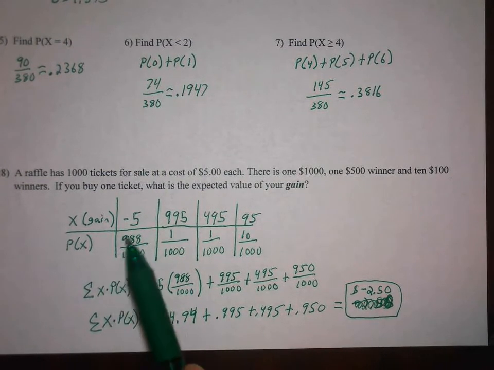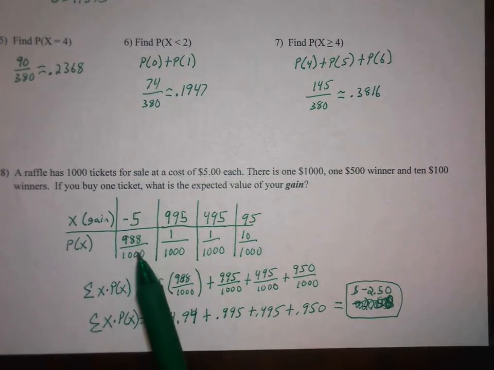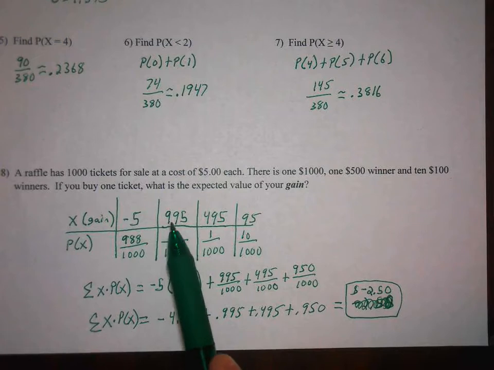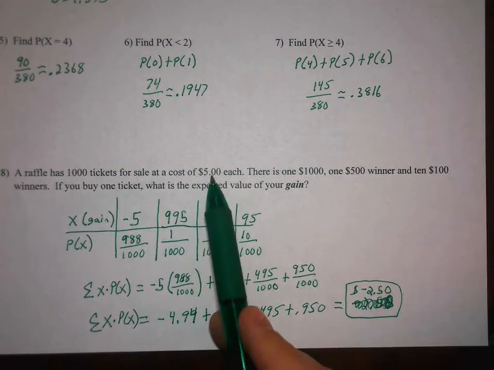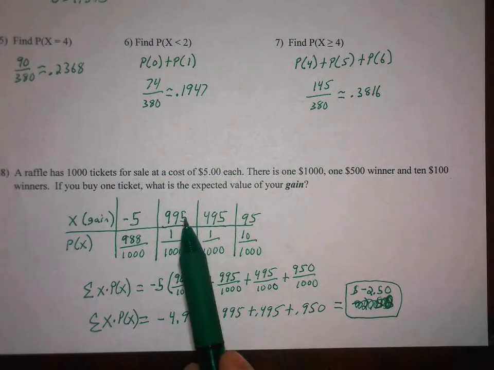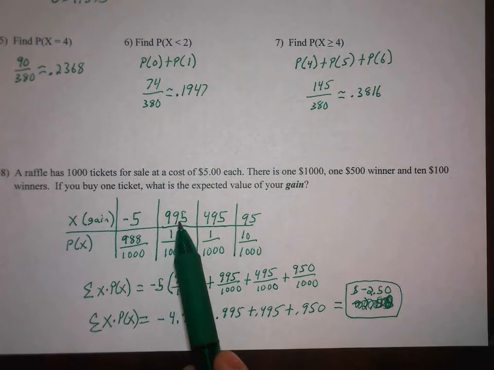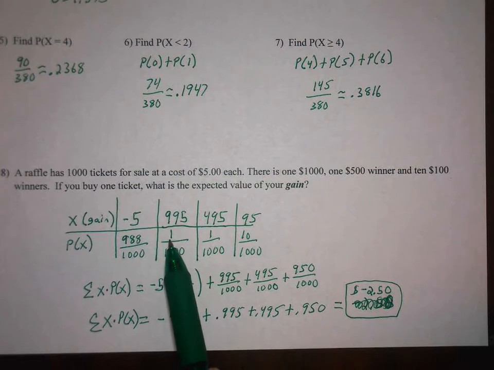So the probability of losing $5 is 988 out of 1,000. The 995 comes from the $1,000 winner. Remember, if you buy that ticket that has the $1,000 winner on it, you had to pay $5 for that ticket. So 995 is your actual gain. And that has a probability of 1 out of 1,000.